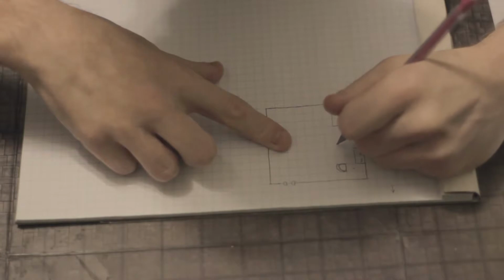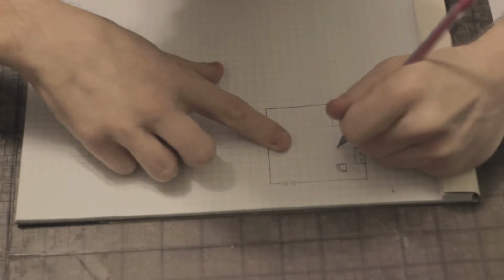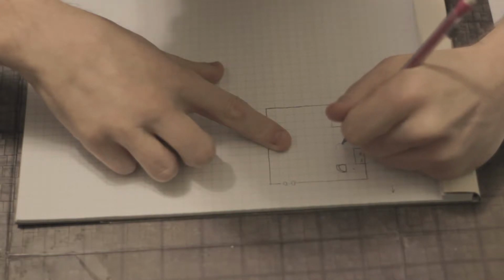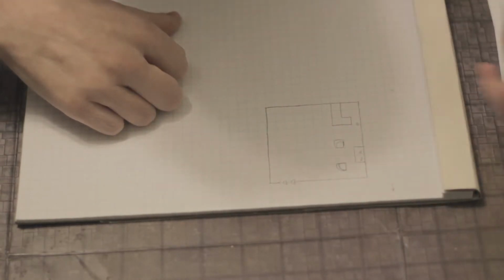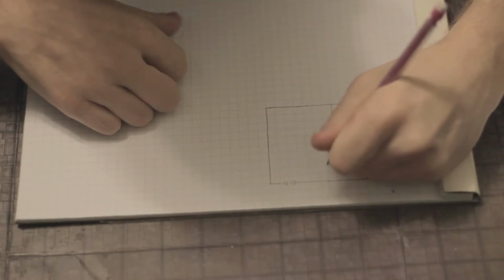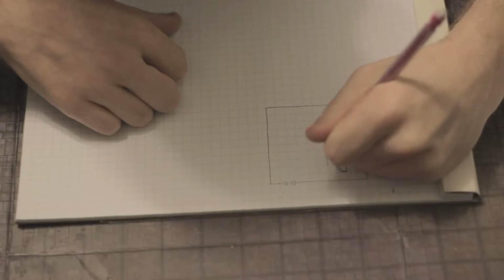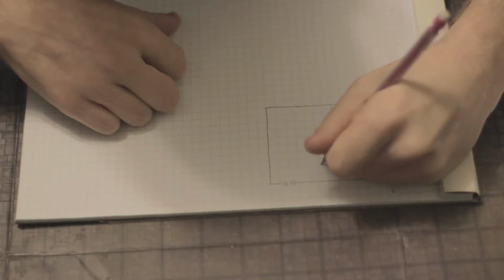And how about we do another one over here, facing that way maybe? Maybe even put a small couch in here. Let's go like this. Bring it out.